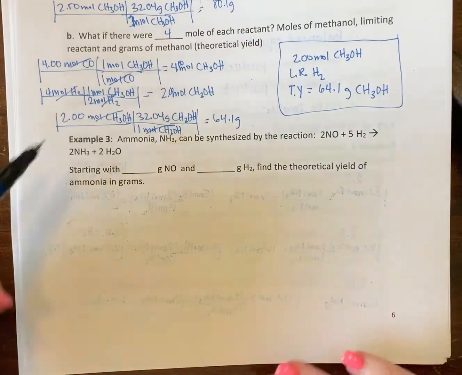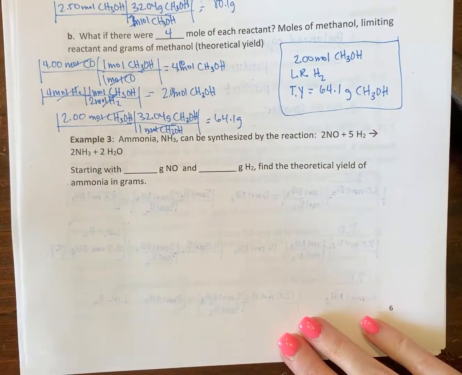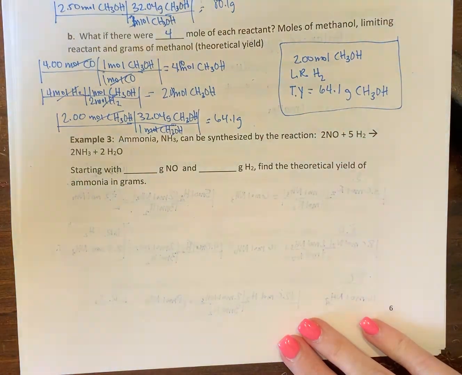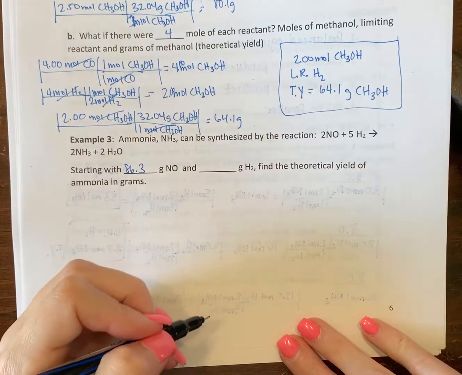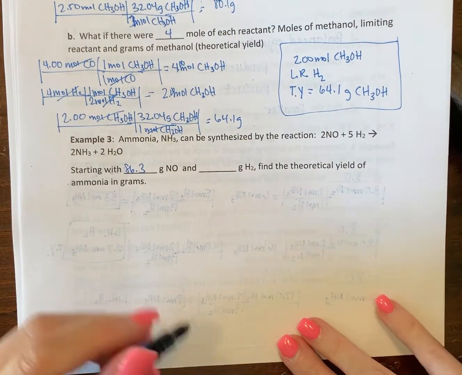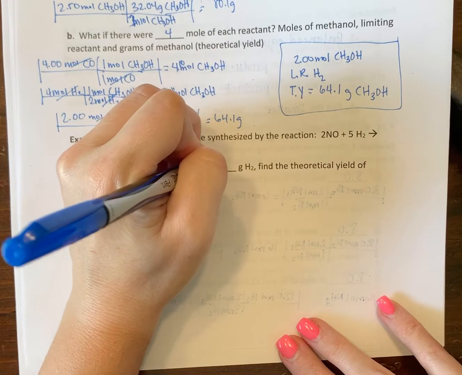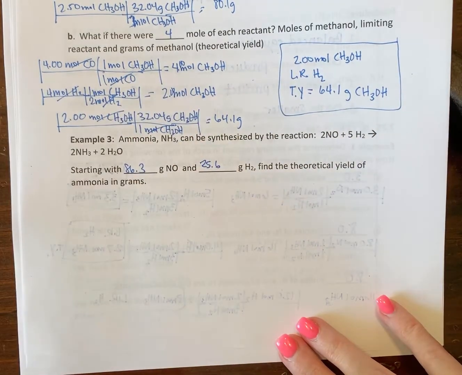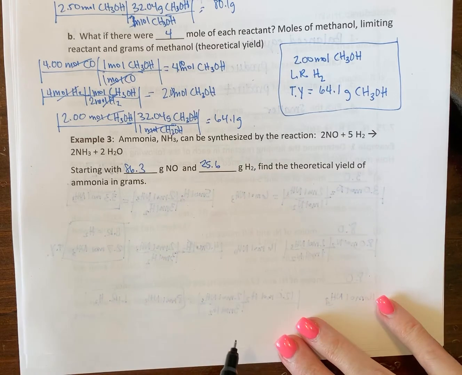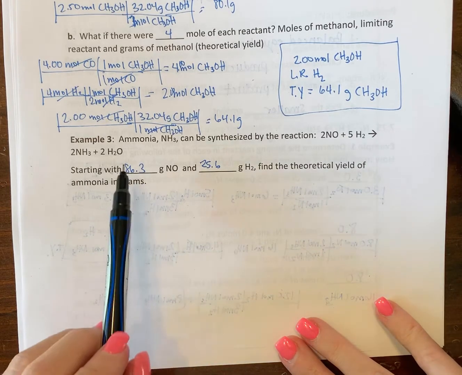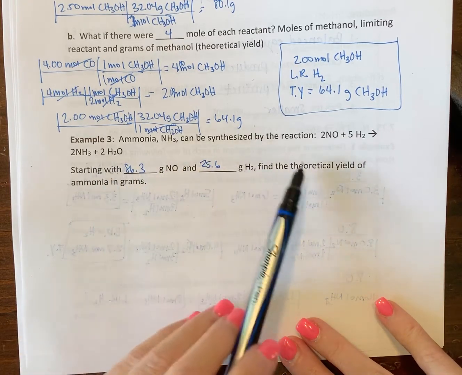All right, so here's another ammonia synthesis, a different reaction. In this case, we are going to start with 86.3 grams of nitrogen monoxide, and we're going to start with 25.6 grams of hydrogen. And this just wants us to find the theoretical yield of ammonia in grams. So here we're going from grams to grams.